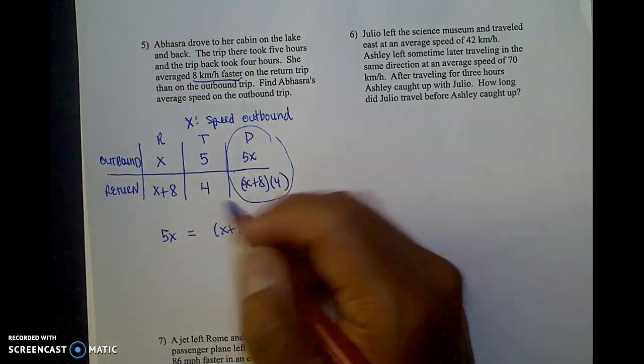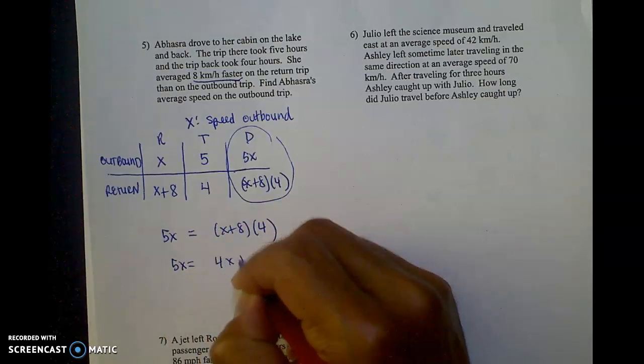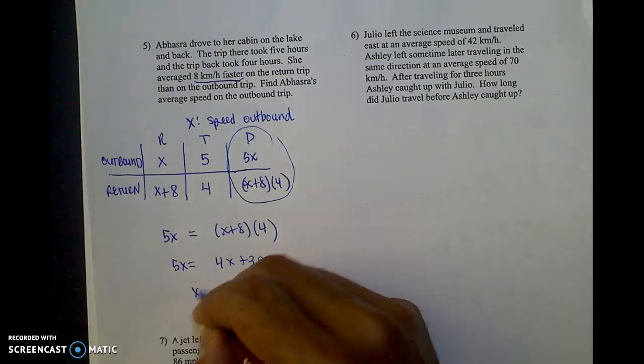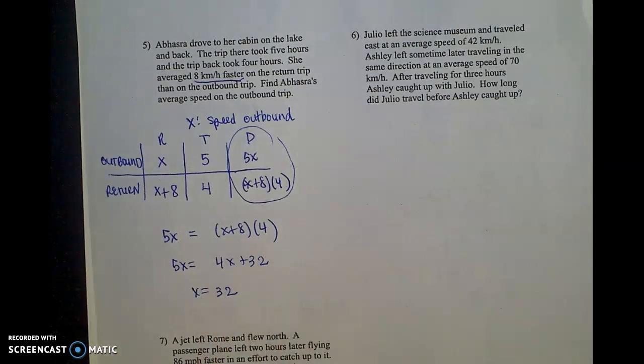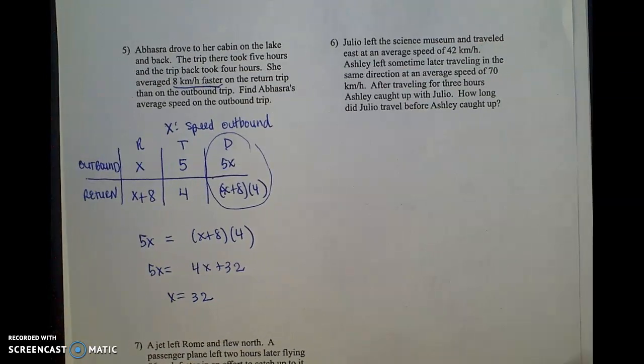Okay, so I'm going to go ahead and solve this one. Subtract 4x from both sides, and I get x is equal to 32. So that is her speed going to the cabin. It was 32 kilometers per hour. Alright, move on to number 6.